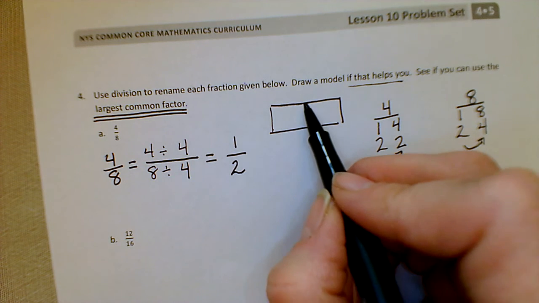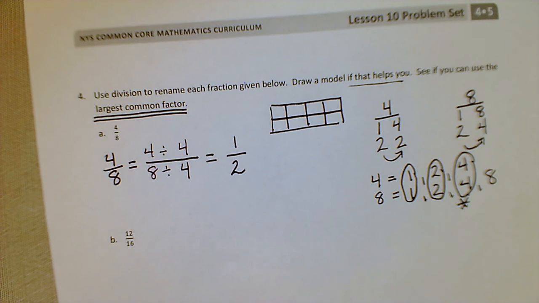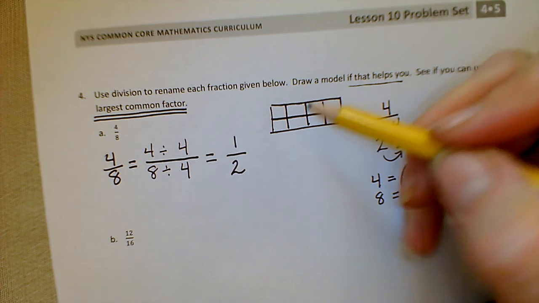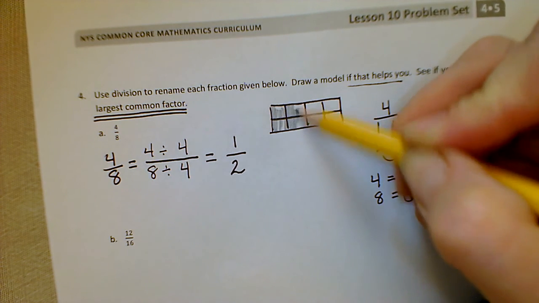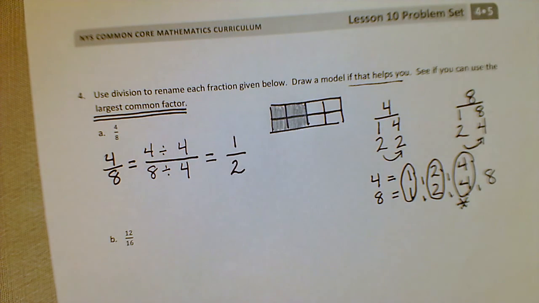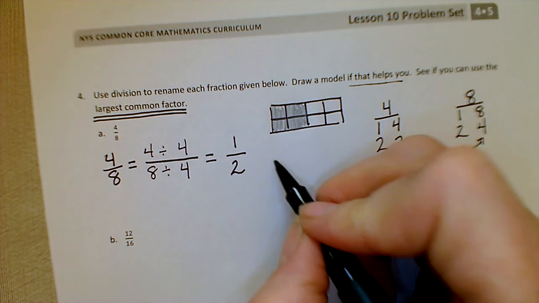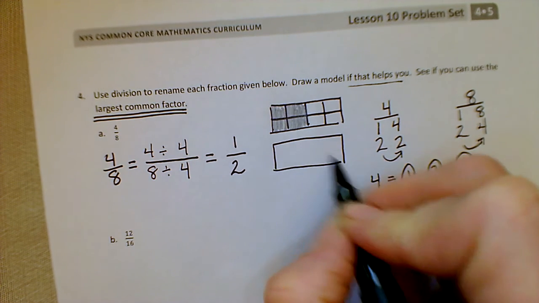So when I started out with 4/8, and I'm going to draw 2 separate models for this one just to make it super clear. Normally you wouldn't do that. You know that you would put your circles around this one. But I really want to make this clear for you guys. So that was 4/8.